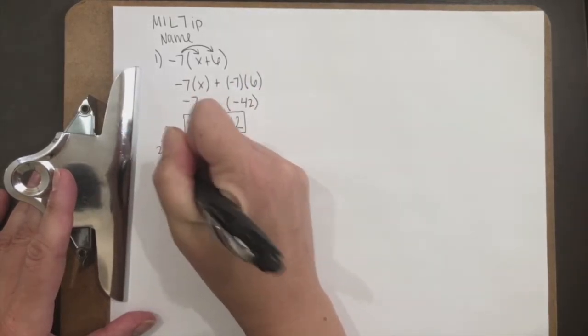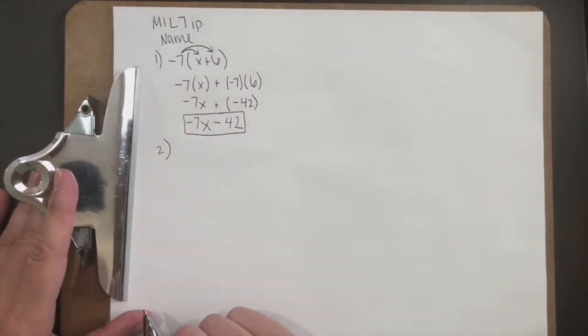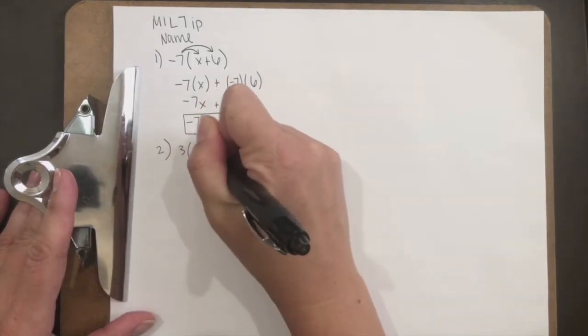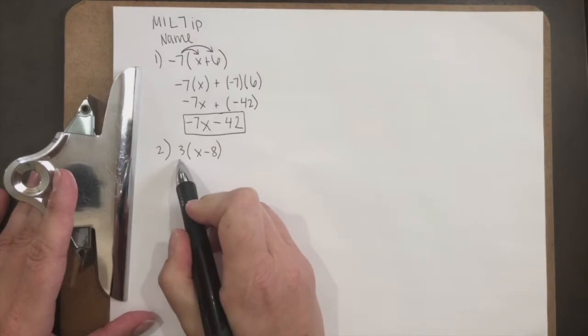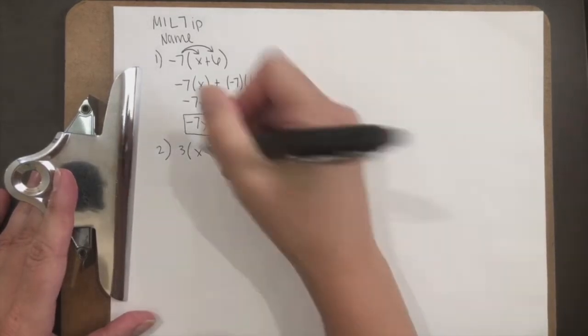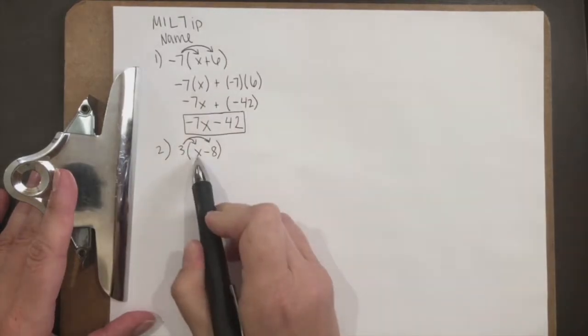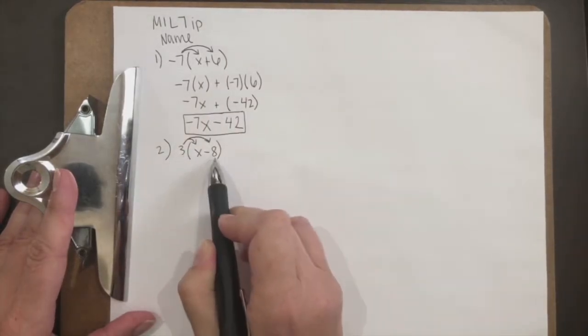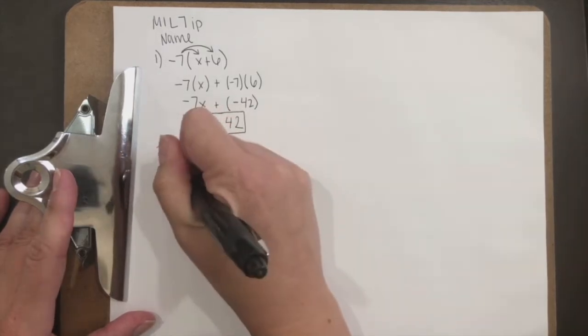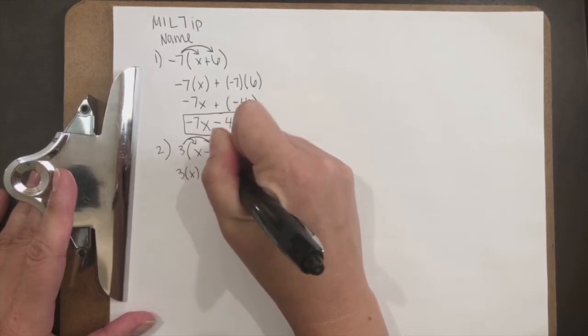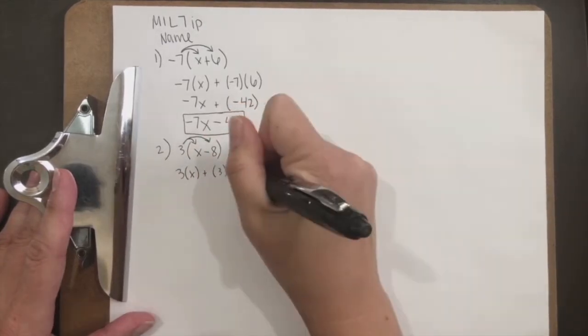Number 2, rewrite using the distributive property. 3, parentheses, x minus 8. So we have 3 sets of x minus 8. That means when we distribute, we're going to have 3 x's and 3 sets of -8. In other words, we multiply. So 3 times x plus 3 times -8.